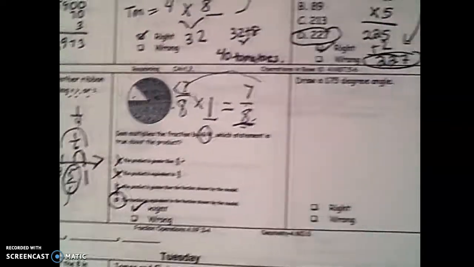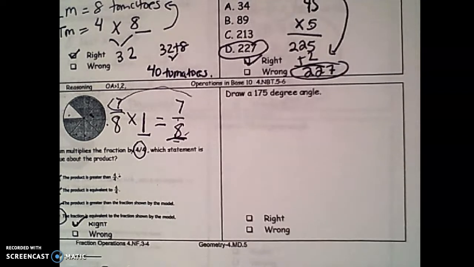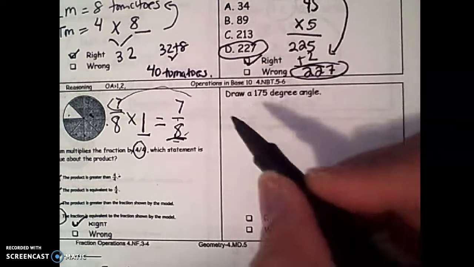Okay, let's go ahead and go to the last question, which is a question that requires us to have a protractor. If you don't have a protractor at home and you weren't able to do this question, that's okay. I'm just going to go over the steps so you know how to use a protractor, which is an important skill that you will need again when you get to 6th grade. So let's go ahead and read it.